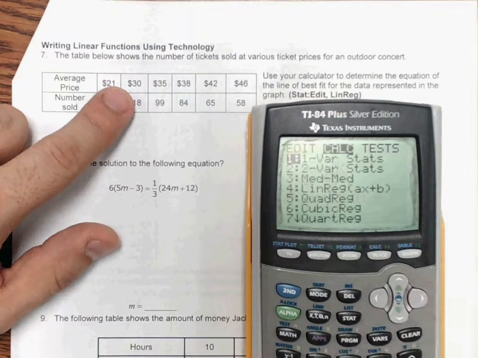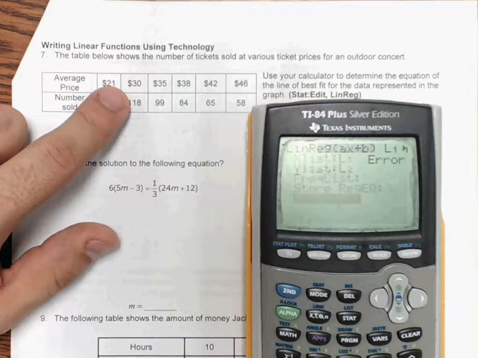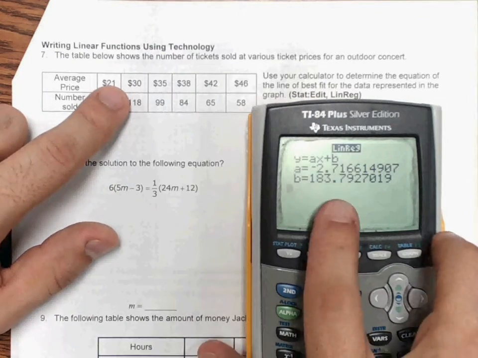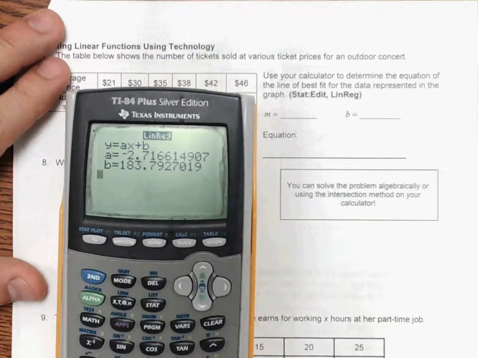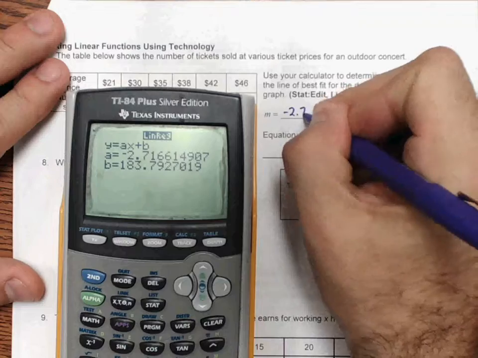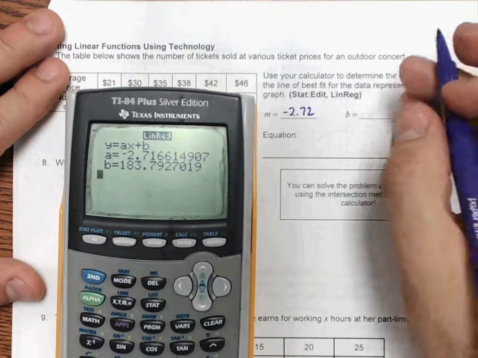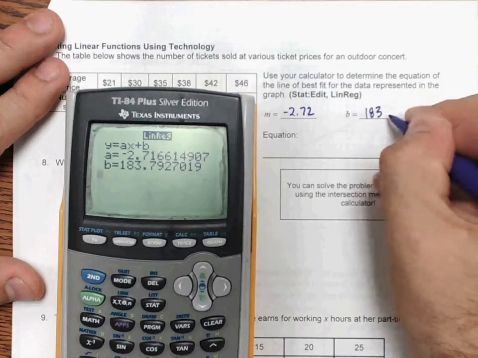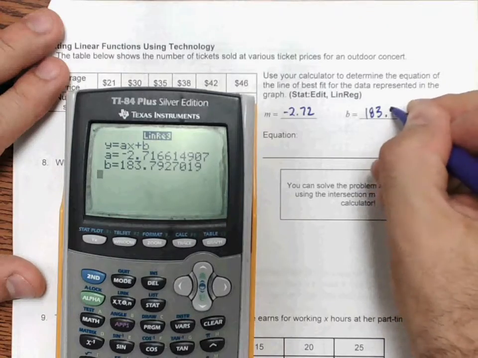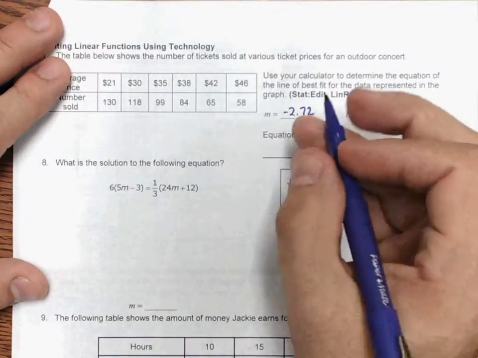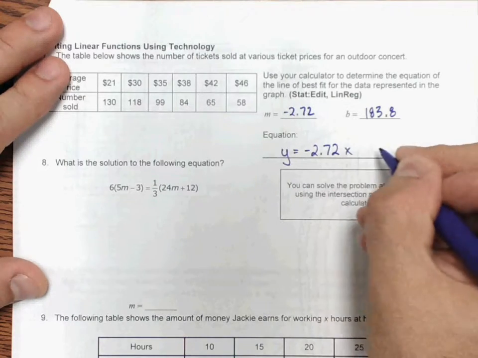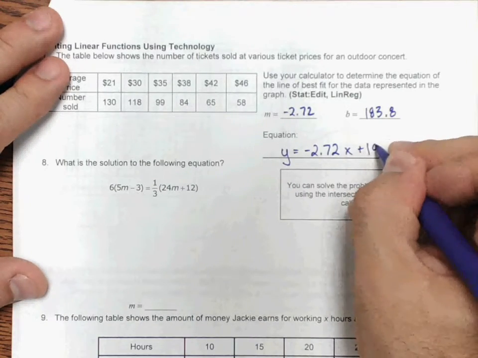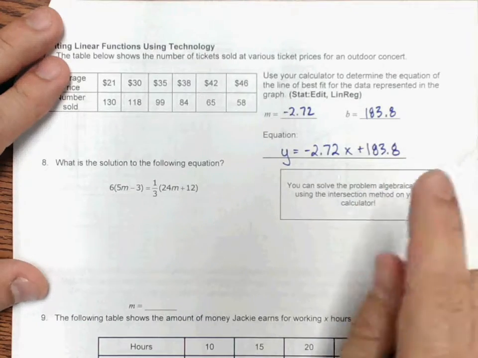Stat, calc, lin reg, enter, enter, enter, and we get a, which is the same thing as slope, negative 2.72, and a b of 183.8. Let's call it that. So my equation would be y equals negative 2.72x plus 183.8. There you go.